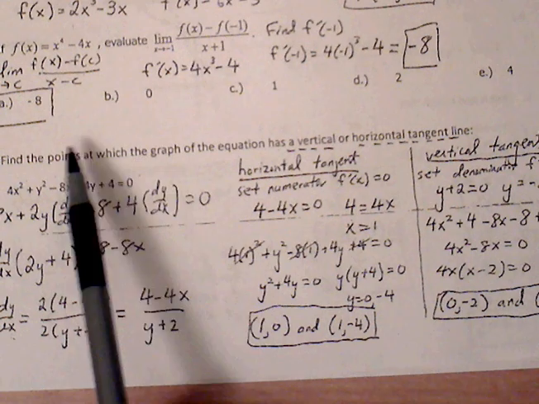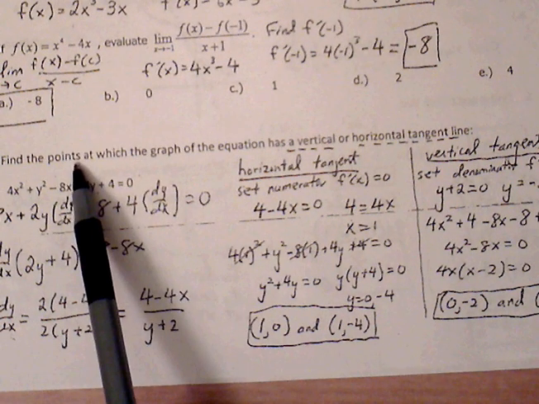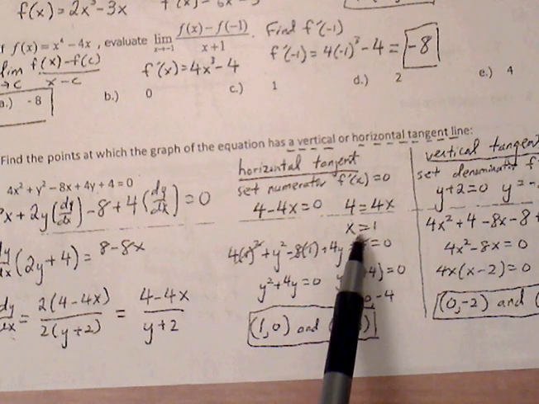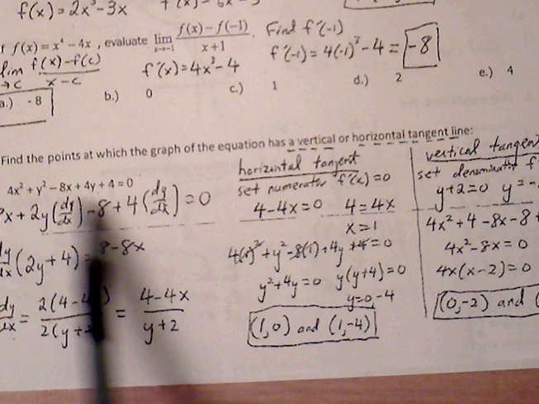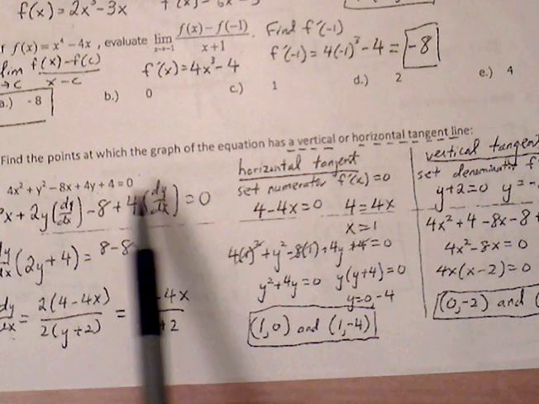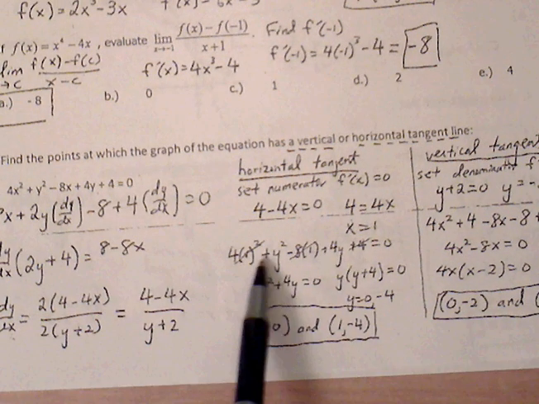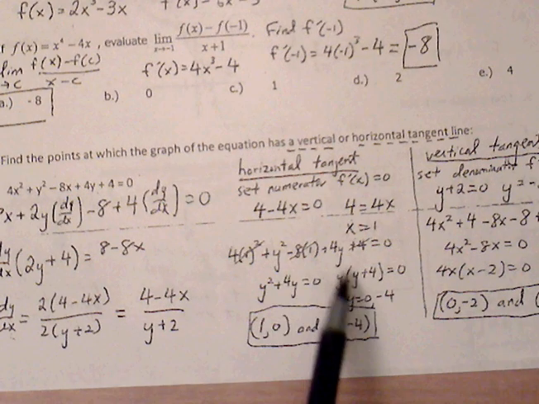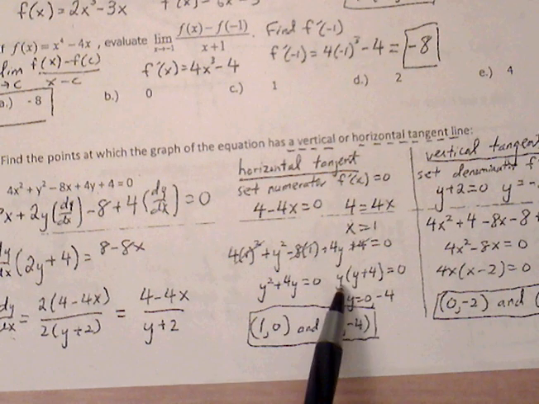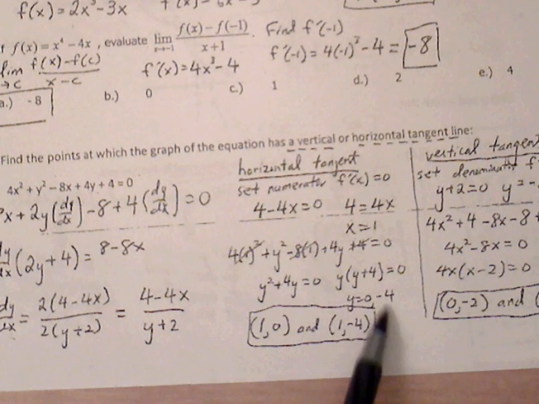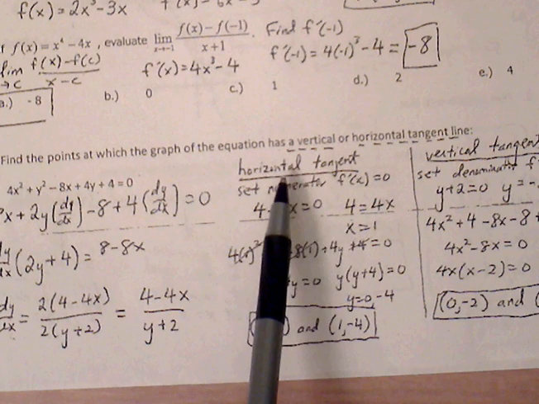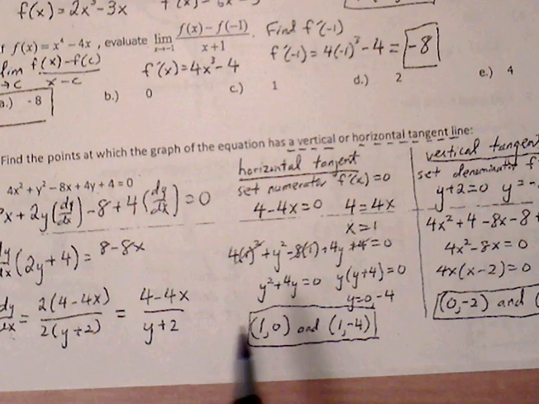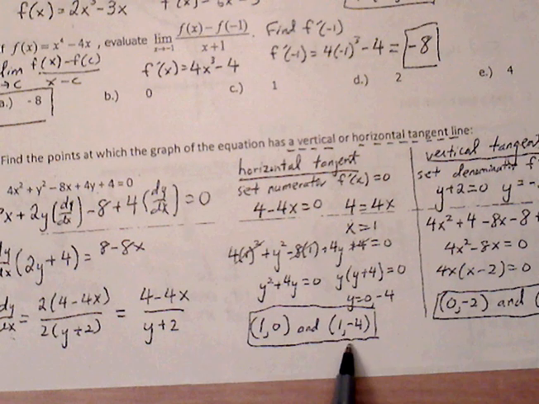But they're asking for the points, so they're asking for the ordered pairs. So we plug 1 back into the original equation. We're trying to find the physical location of that ordered pair. Plug 1 into the original equation and work our way down. We get y squared plus 4y equals 0. So there's going to be two y values that share the same x value. So y is equal to 0, y is equal to negative 4. So there's going to be a horizontal tangent line at x equals 1. So we have (1, 0) and (1, negative 4).